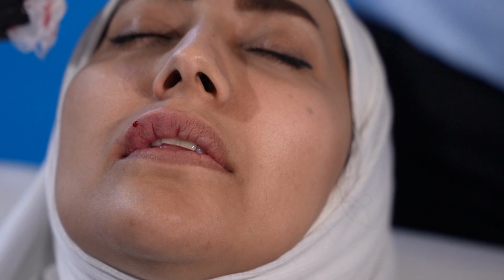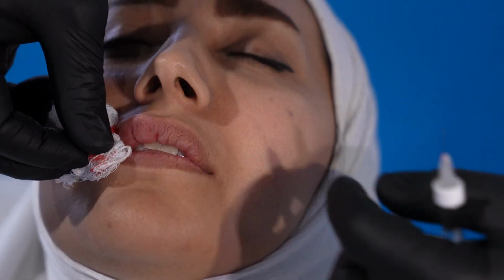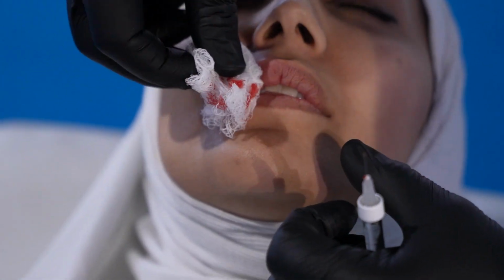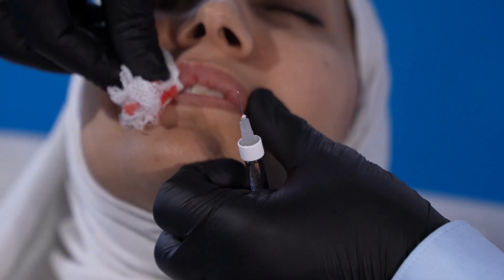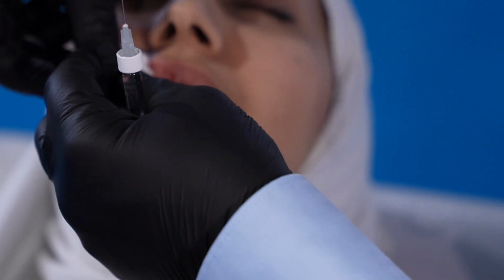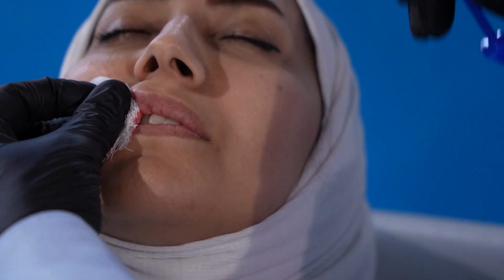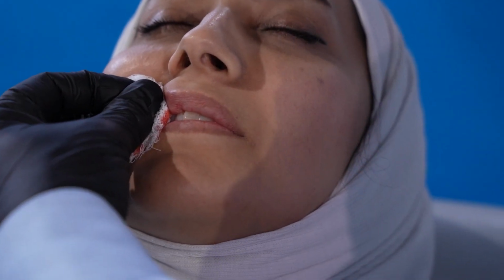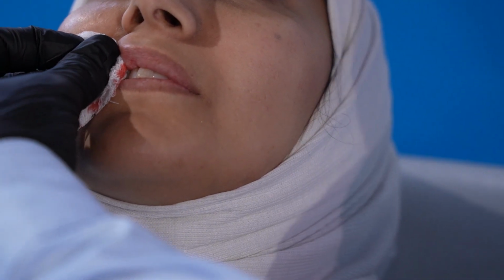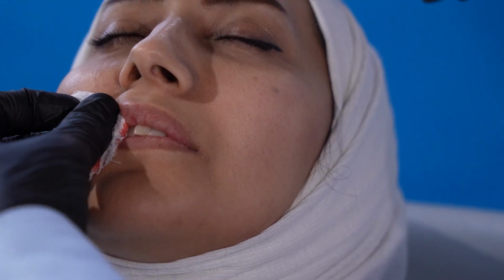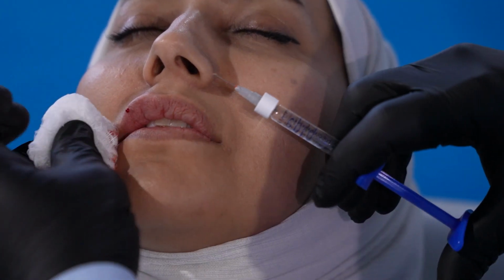I don't know whether it is clear for you or not, but the first puncture. At the same time, so that our hand will not forget the memory of the type of the injection and the volume that we injected there, we'll go to the other side.